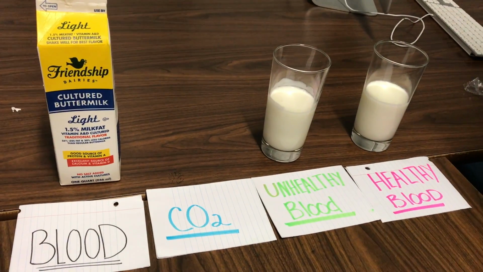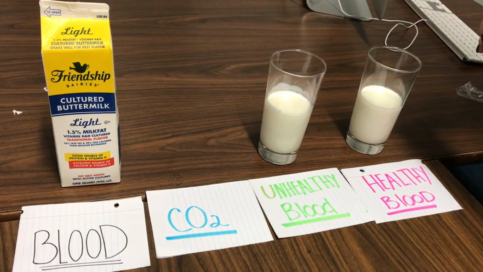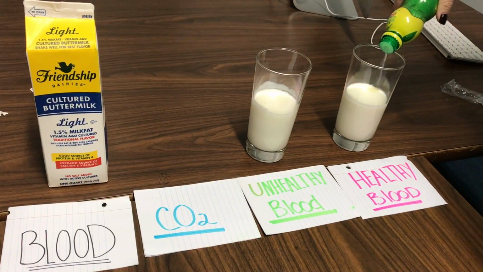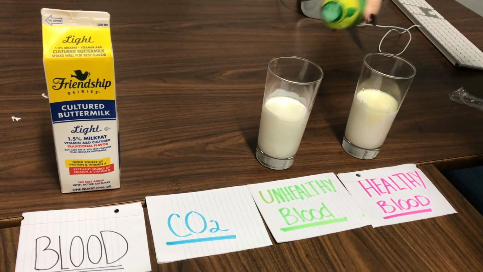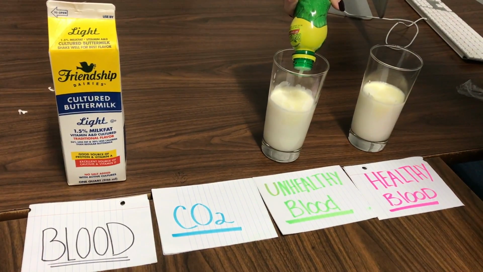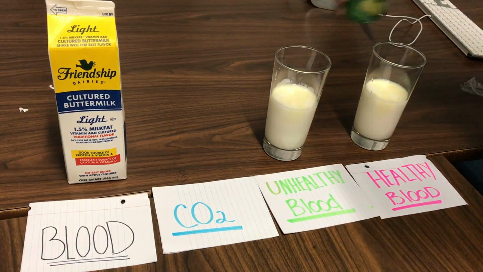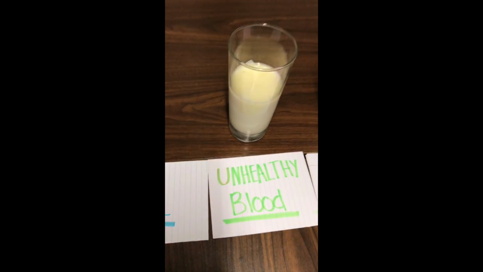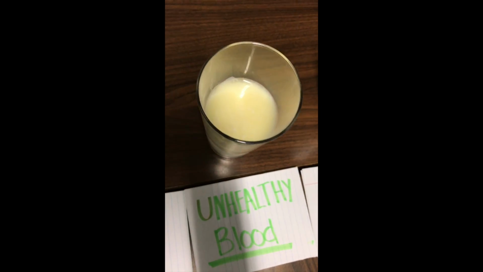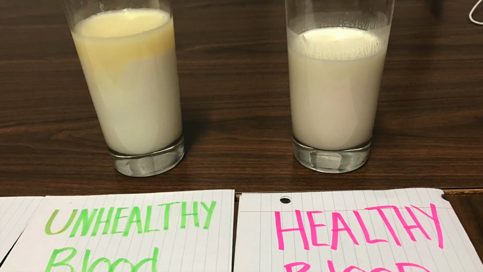The lemon juice representing the CO2 is poured into both glasses. In a healthy individual, the CO2 is neutralized by bicarbonate. However, in an individual experiencing respiratory acidosis, the CO2 to bicarbonate ratio is increased and the CO2 cannot be neutralized, decreasing the blood pH. This is observed by the accumulation of lemon juice in the unhealthy blood.